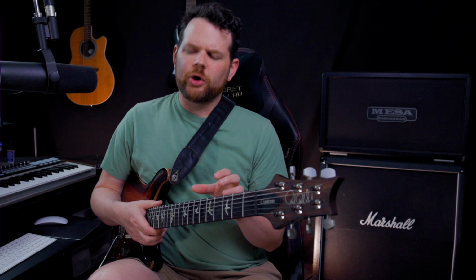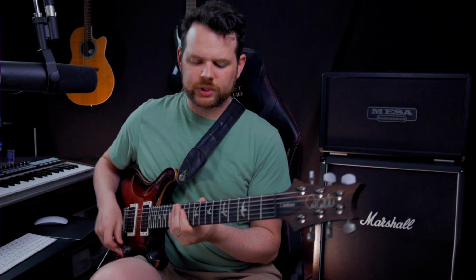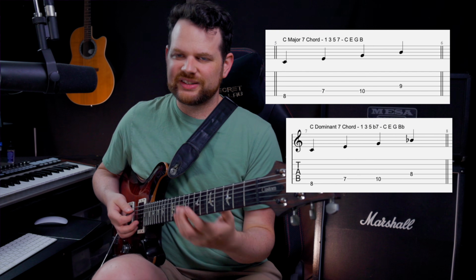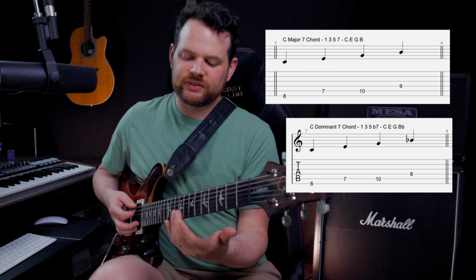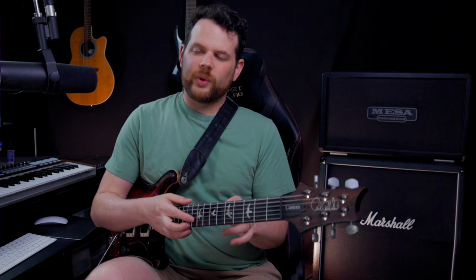One thing you'll notice if you go through them in this order, and there's a reason why I'm doing it in this order, is that each arpeggio is just one note different from the last one, right? The only difference between major 7 and dominant 7 is the 7th. The only difference between dominant 7 and minor 7 is the 3rd. So on and so forth. So it can give you a little bit of an easier understanding of how these things are put together, right?